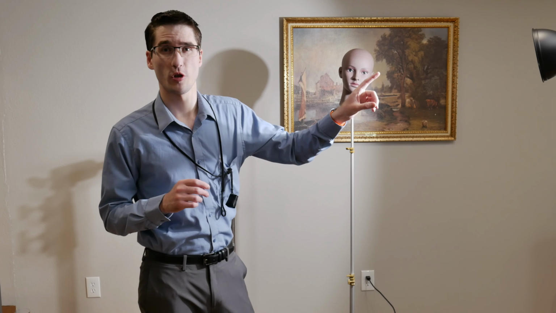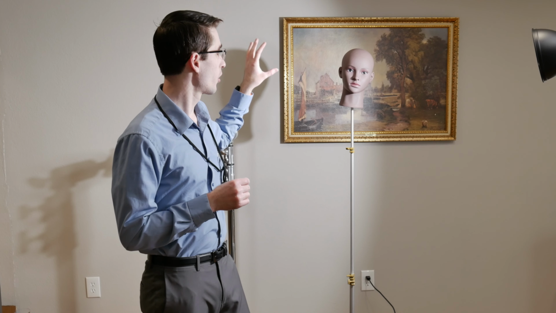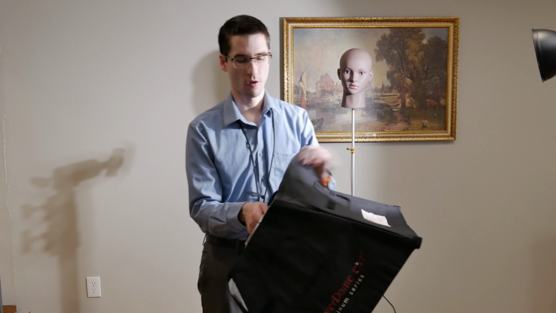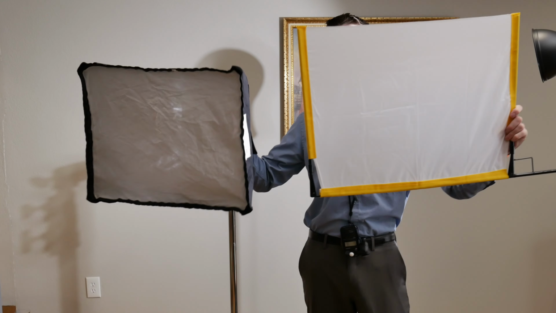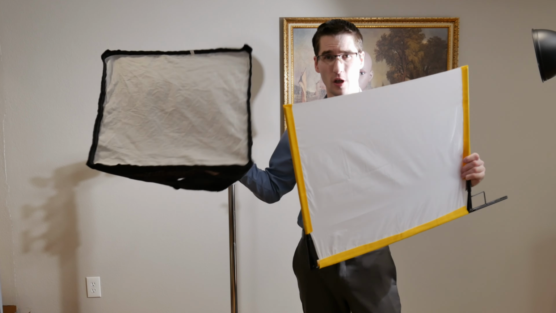So we have our first lighting setup here. We're starting out with just the hood for that baseline, and it's about a 45-degree angle to her face. We're making sure we get these hard shadows so that when we put on the softbox and the silk, we can really see the difference. Okay, so now we have here a softbox. Now this softbox and this silk are almost identical in size. I think that's gonna be fine. They're gonna be comparable.